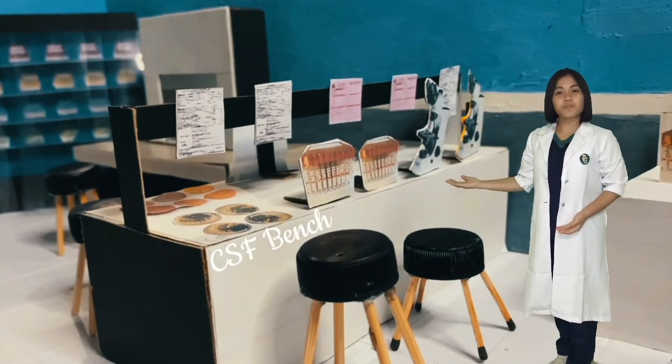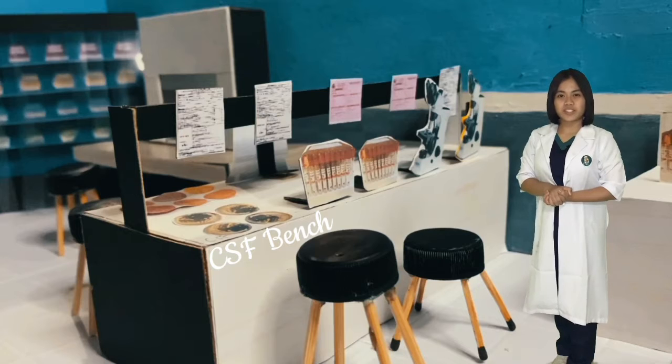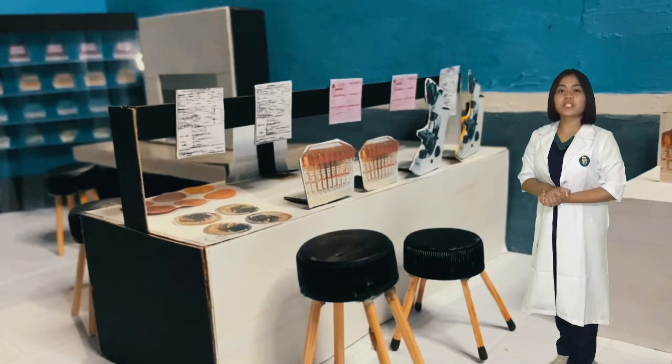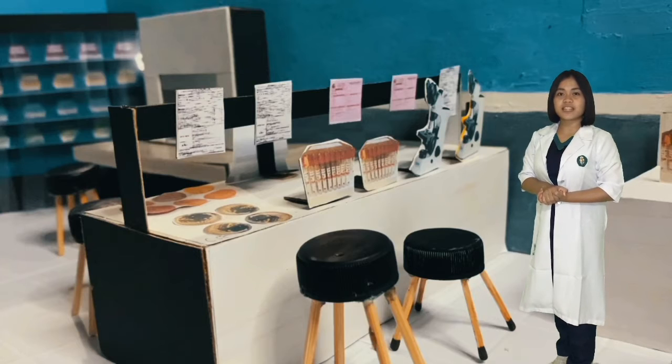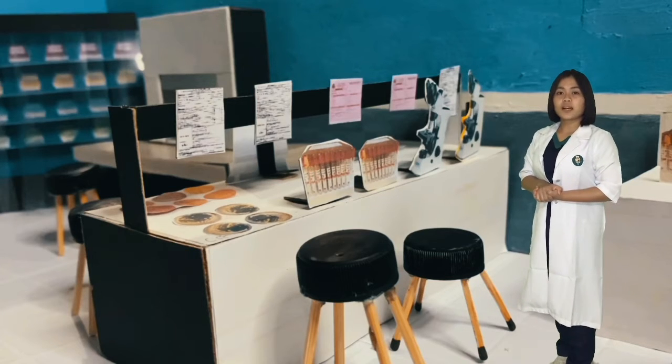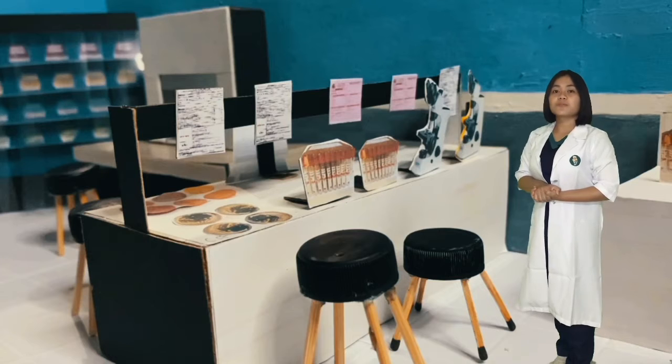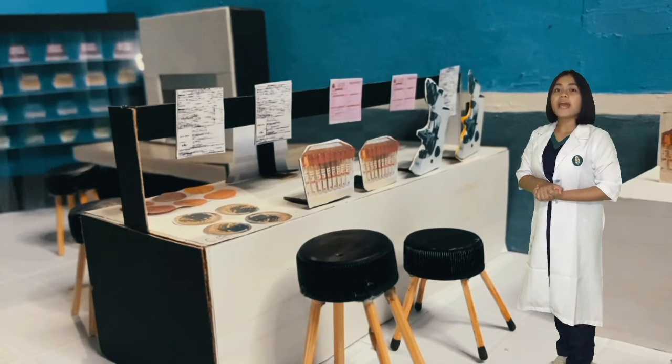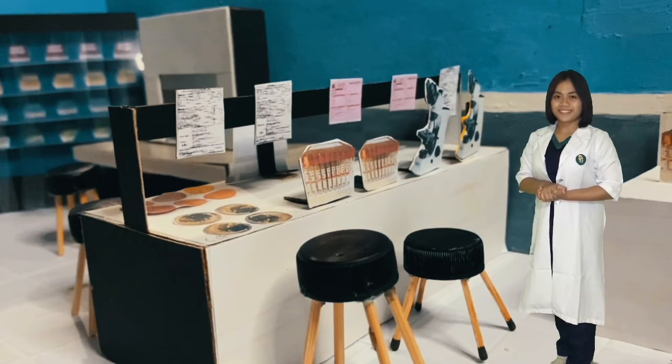This is the cerebrospinal fluid or CSF bench. It is where we receive cerebrospinal fluid that helps in diagnosis of the diseases that affect the brain and spinal cord, such as meningitis and encephalitis. The test looks for sugar, protein, cell counts, and other substances. The specimen is also cultured and microscopy is performed.